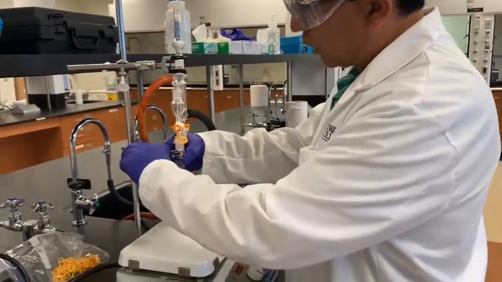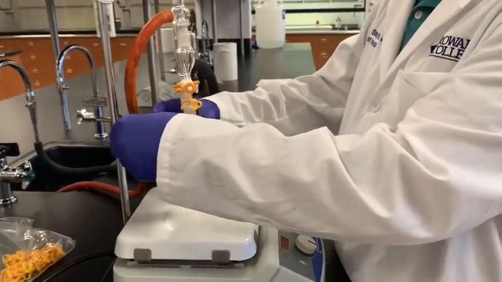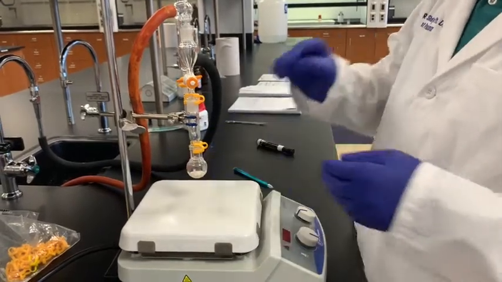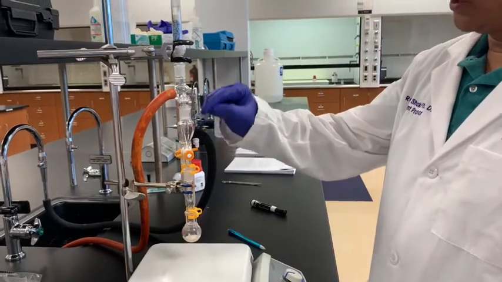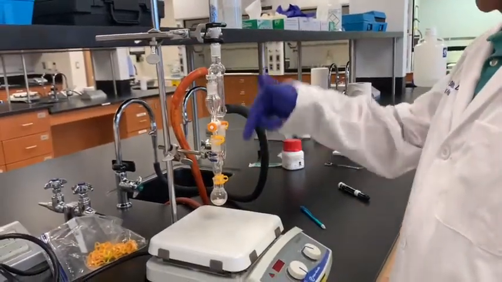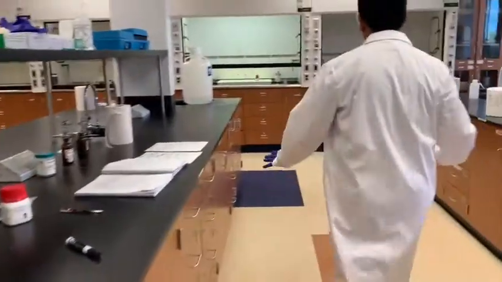Right. Now next what I need to do here is add 4 milliliter of ethyl ether or diethyl ether to this reaction mixture. So I will bring 4 milliliter of ether that we can add through this small separatory funnel. So that will go and we'll add into this one. So let me bring 4 milliliter of ether here.